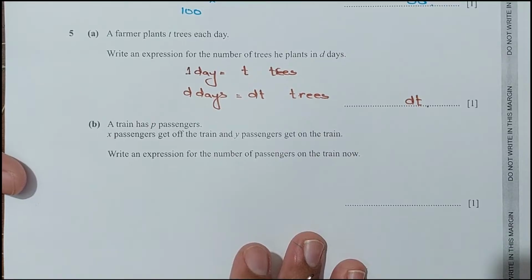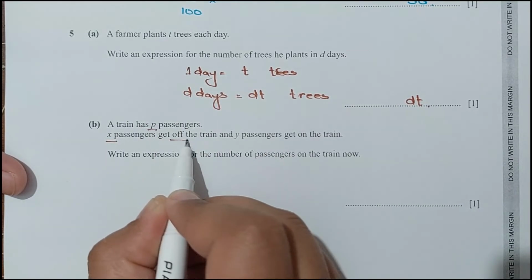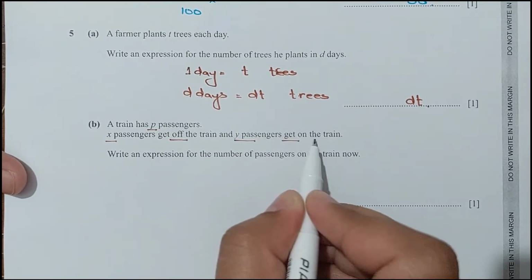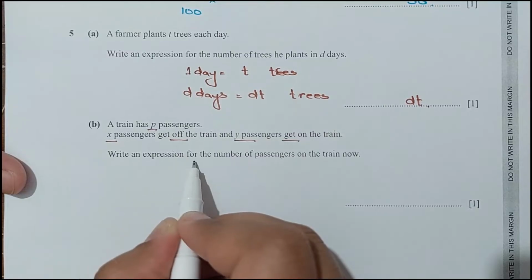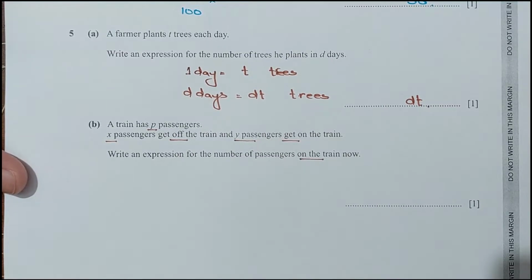Part B, a train has P passengers. X passengers get off the train and Y passengers get on the train. Write an expression for the number of passengers on the train now. Okay.